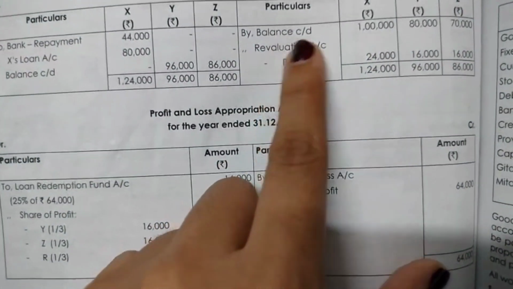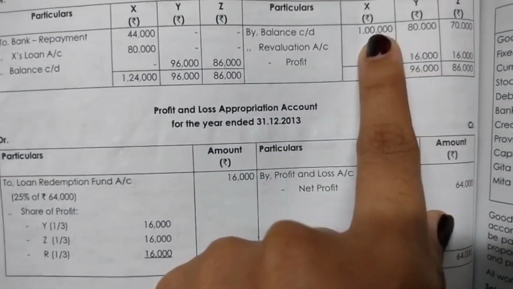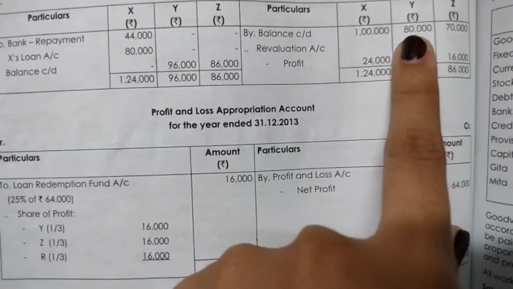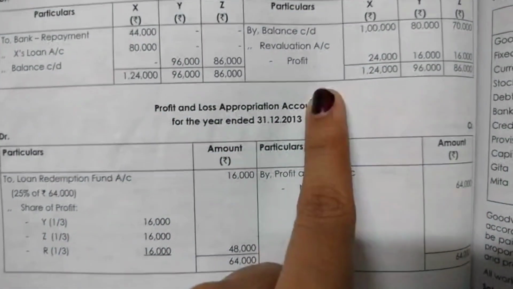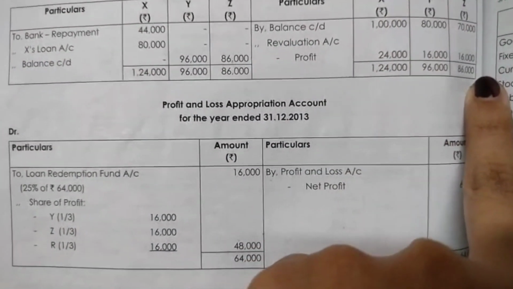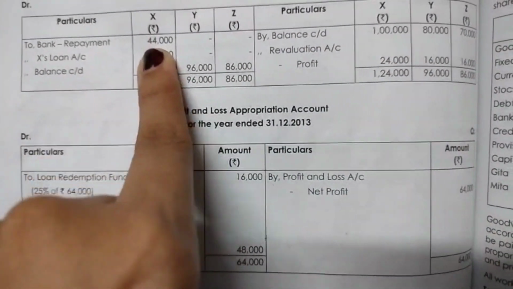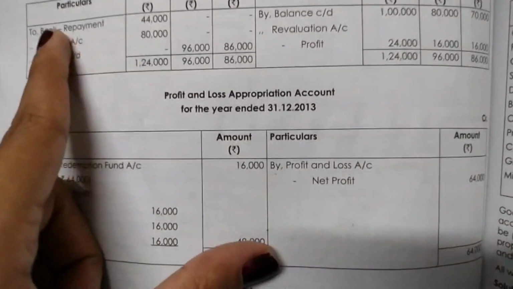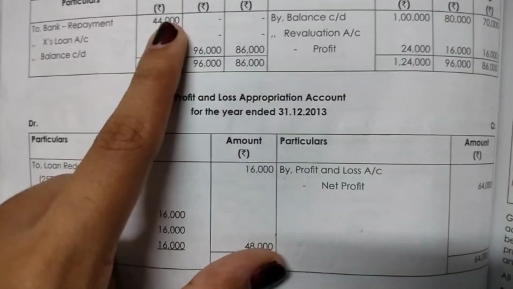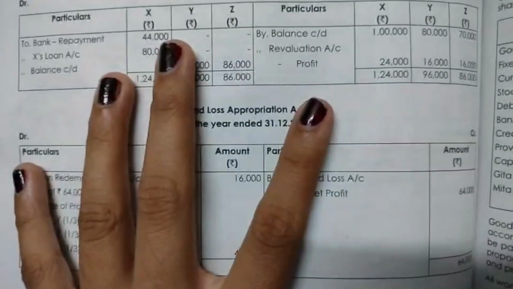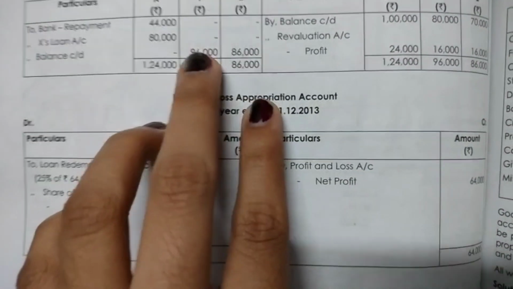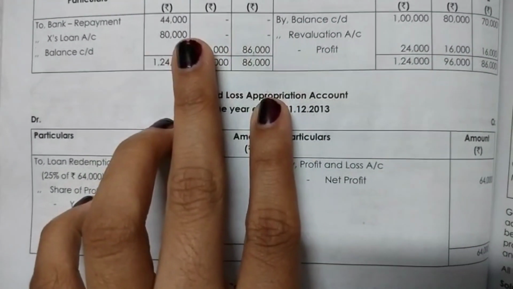Fine. So we are writing down the opening balances which we get from the balance sheet provided in the question. So write it as it is. Then comes the revaluation profit which we got from the revaluation account. Write it down. Then on the date of retirement, we are immediately paying him 44,000, right? So that has to be shown on the credit side under the cash account. Then total both the sides, and you will get Y's and Z's capital closing balances here, 96,000 and 86,000.